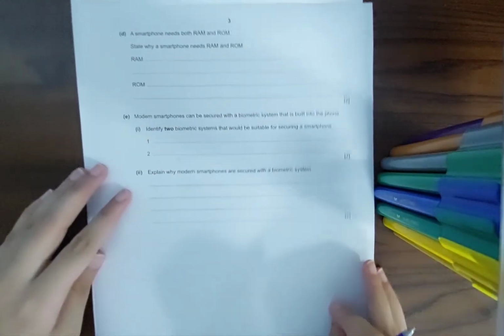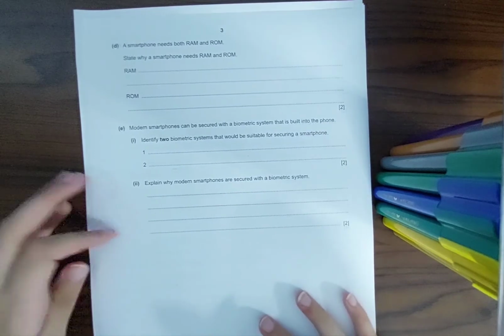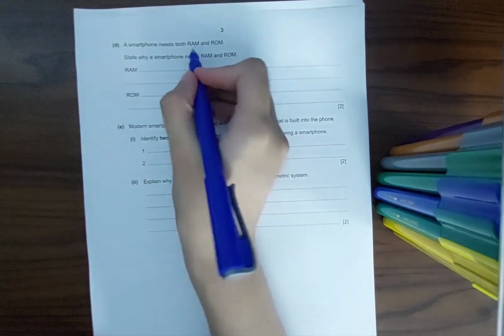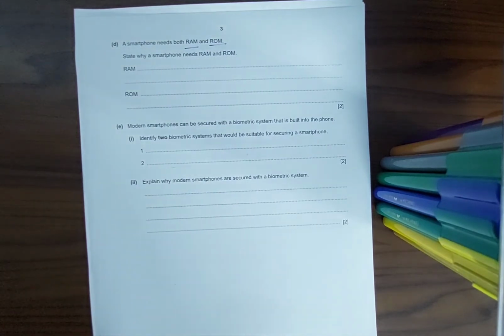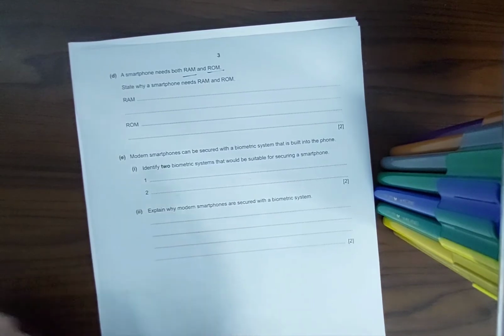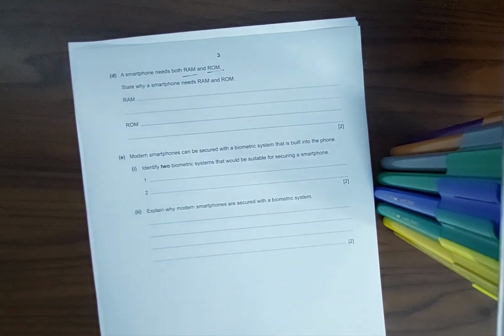Okay, then D part says that the smartphone needs both RAM and ROM. So you have to state why a smartphone needs RAM and ROM. So for ROM you can say that it stores the startup instructions, basically whatever the Android opens when you power on your phone.